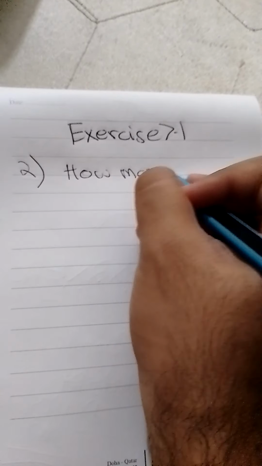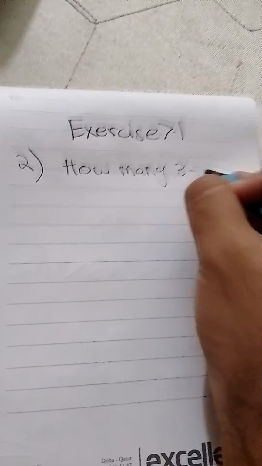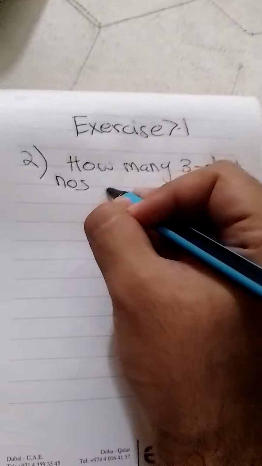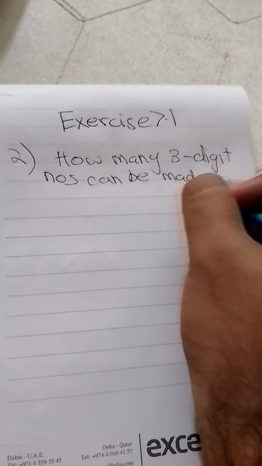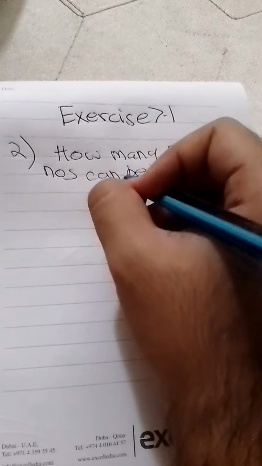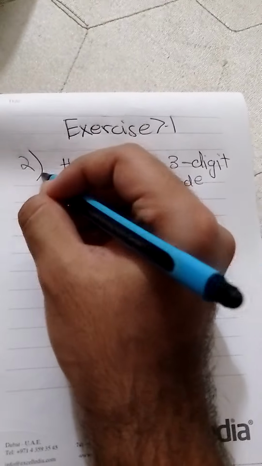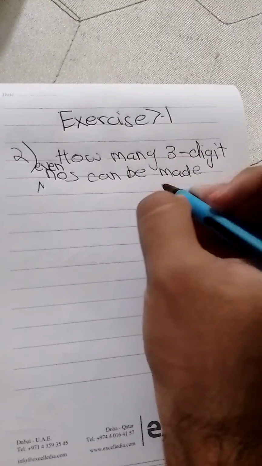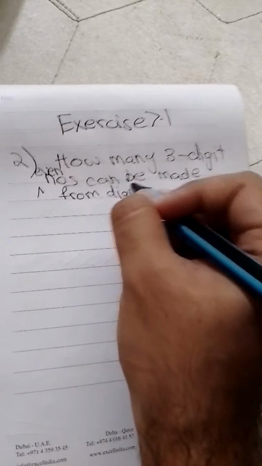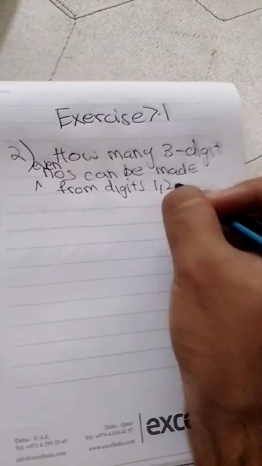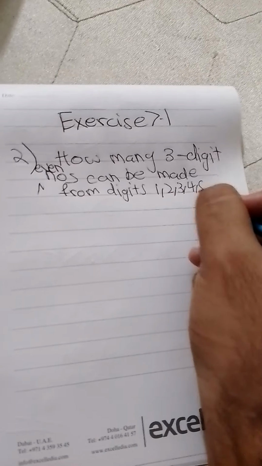The second question is, how many 3-digit numbers can be made? Apologies, how many 3-digit even numbers can be made from digits 1, 2, 3, 4, 5, 6 with repetition.